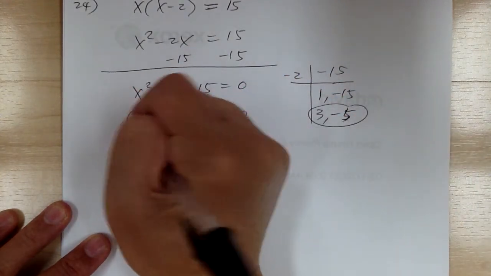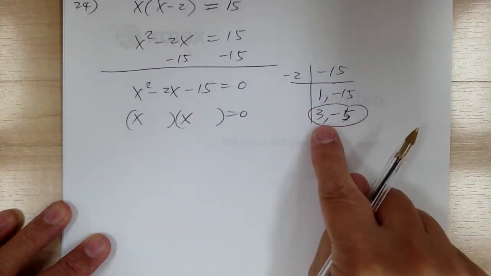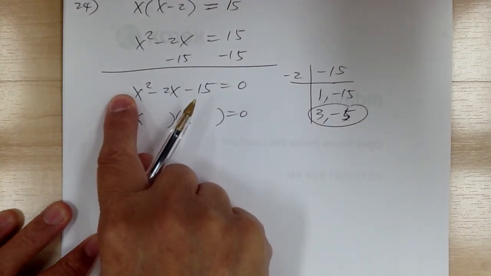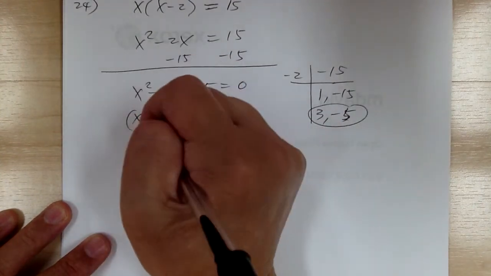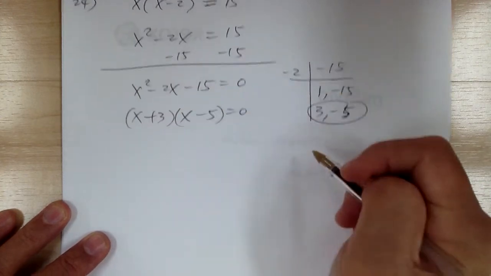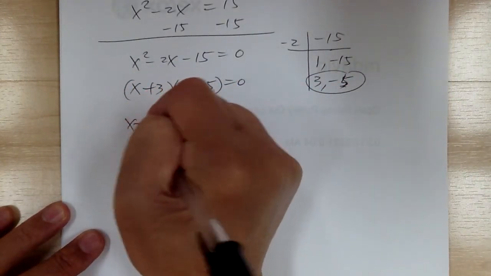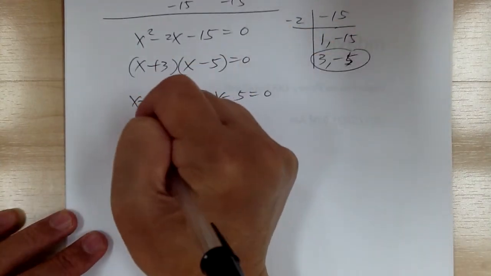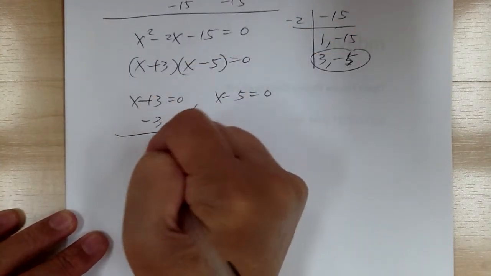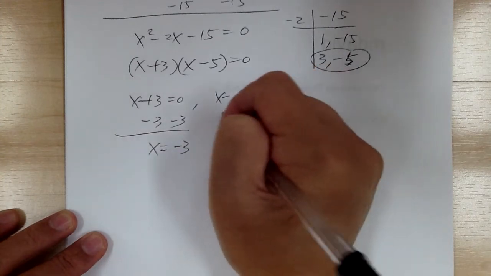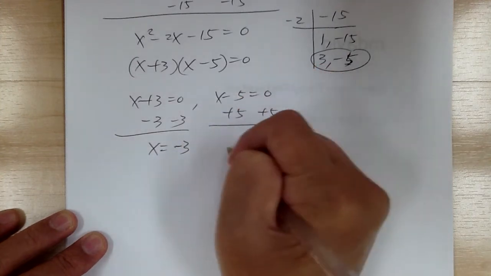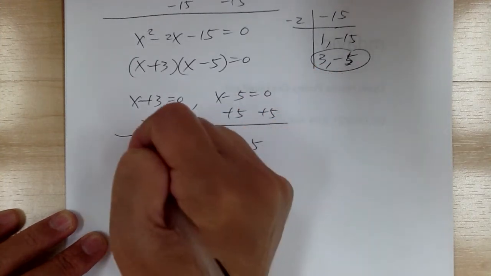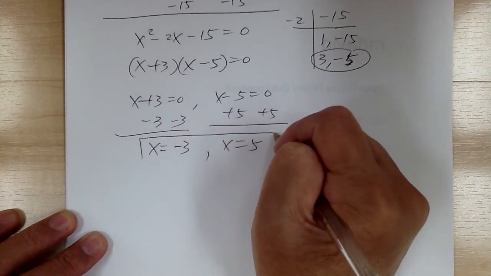Okay, so undo the first term, and then you're going to do the following method. Okay, there's no number in front, so whatever you see, you can just put down here. And after that, set it equal to 0. So -3 on each side. So x equal to -3. This one you plus 5 on each side. So x equal to 5. And that's it.